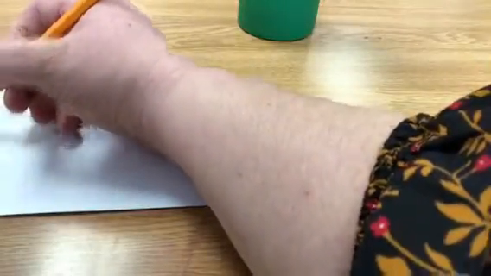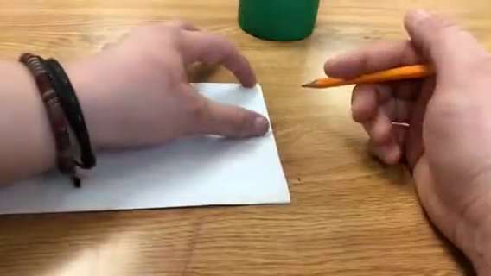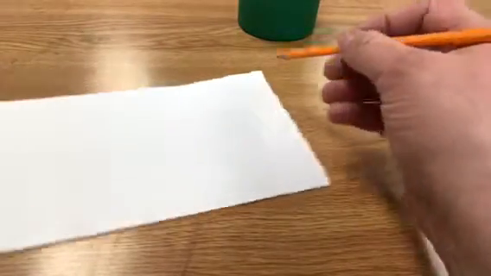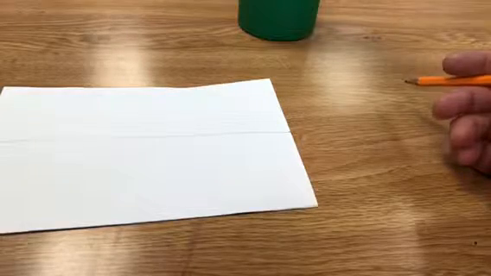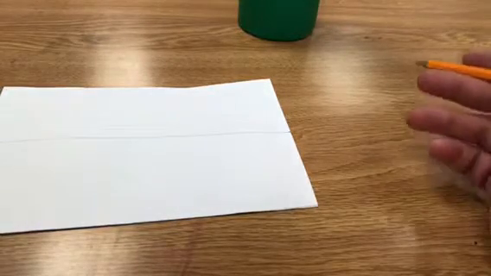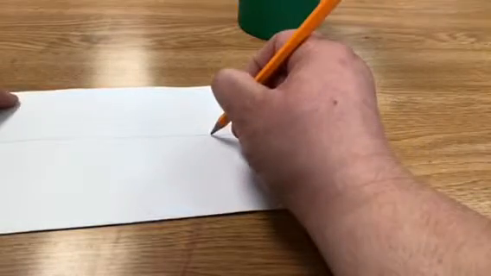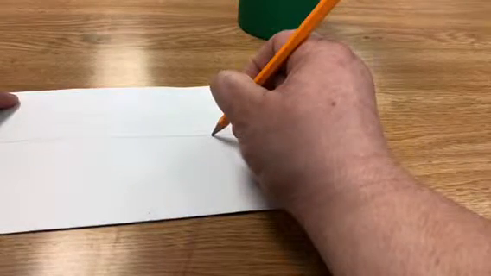So today we're going to flip our paper over. Doesn't matter if it's upside down, that's okay. And then we'll get started the same way we did last time. We need to plan out our horizon line. So you can see me using my fingers to kind of measure. I went about halfway, nothing perfect. I'm going to connect those two dots with a horizontal line. That horizontal line is my horizon line. Above it is the sky, below it is the ground.